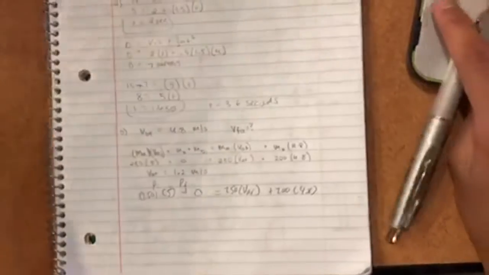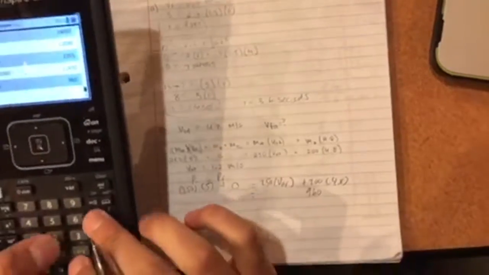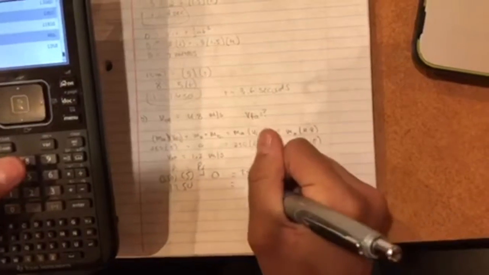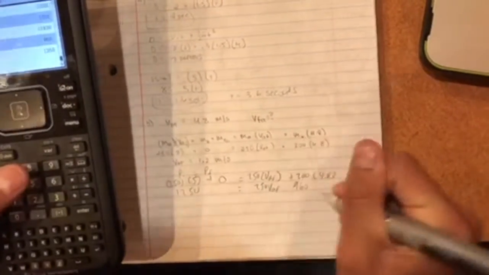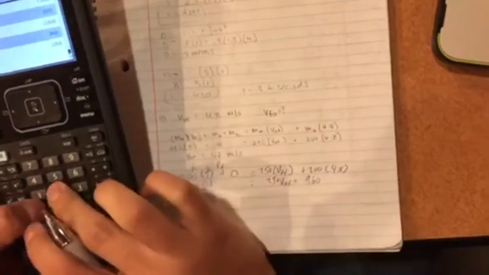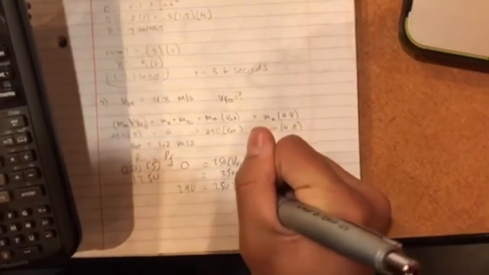Okay, so multiply that, and let's use the calculator. 200 times 4.8 gives me 960, and then for this side 250 times 5, it's going to give me 1250, and then 250 VAf. Now we're trying to solve for VAf, so we're going to bring 960 to this side. 1250 minus 960 is going to give me 290 equals 250 VAf.